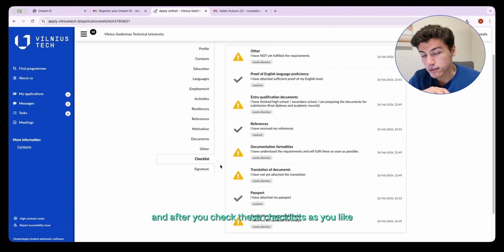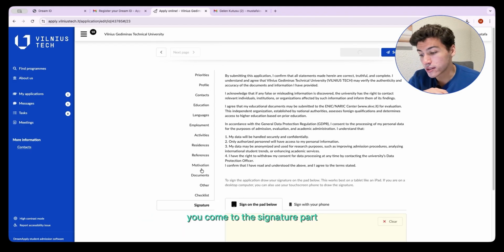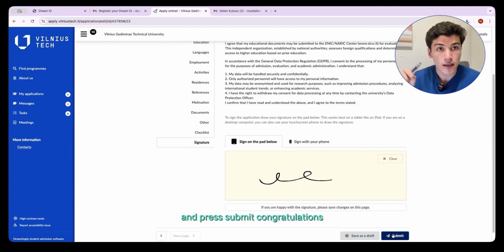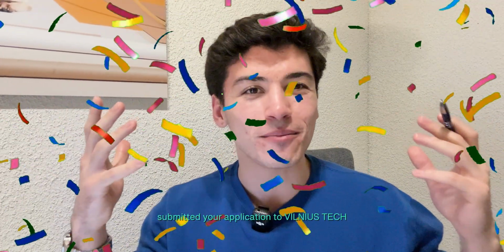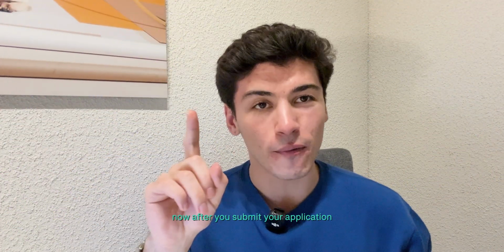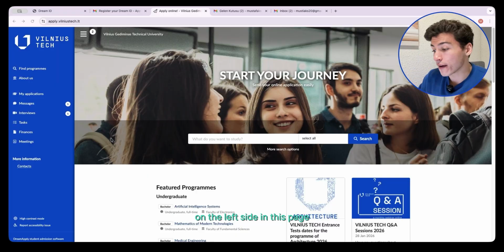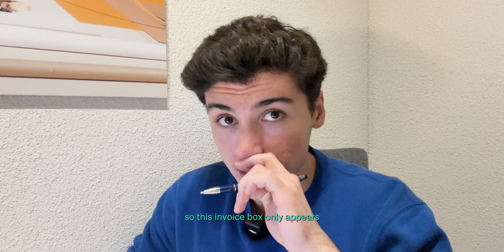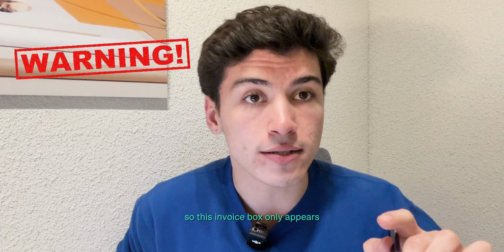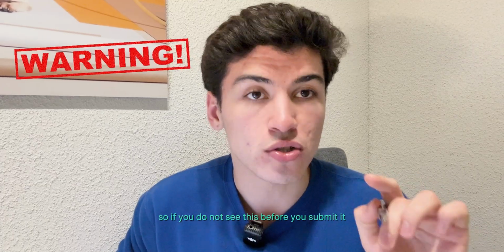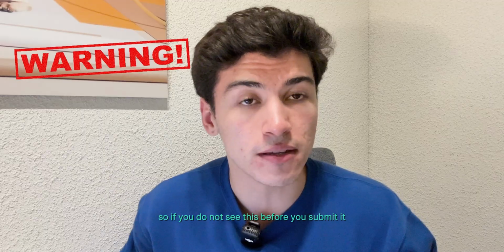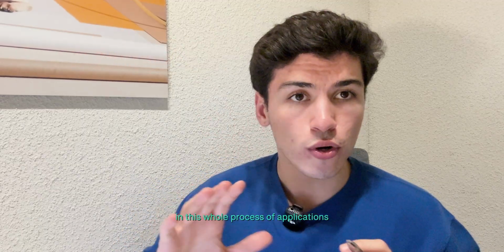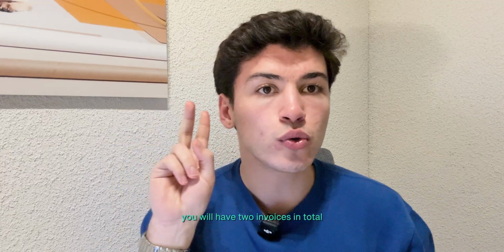And after you check these checklists as you like, you come to the signature part. The final thing you do in your application is sign it and press submit. Congratulations, you have successfully submitted your application to VILNIUS Tech. Now, after you submit your application, on the left side of this page, you will see an invoice box appearing. This invoice box only appears after you submit your application. So if you do not see this before you submit it, do not worry, it is only seen after you submit the application. In this whole process of applications, you will have 2 invoices in total.